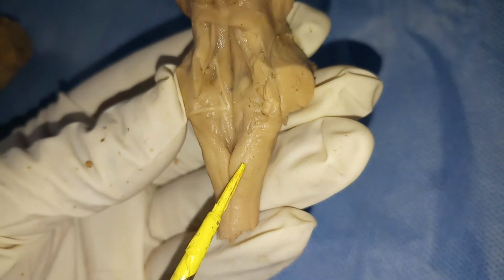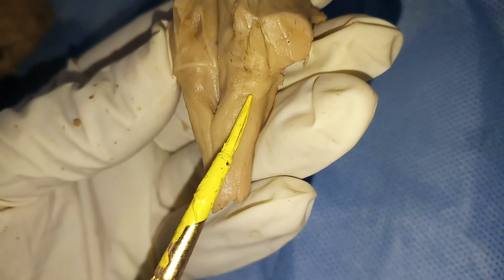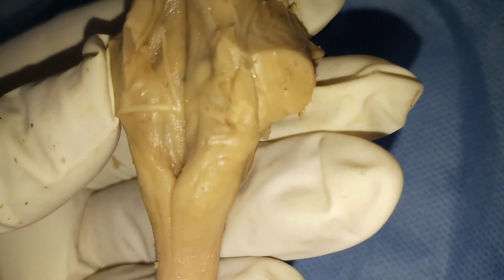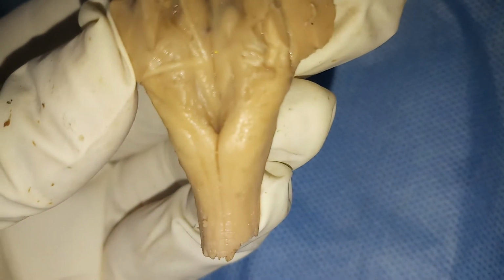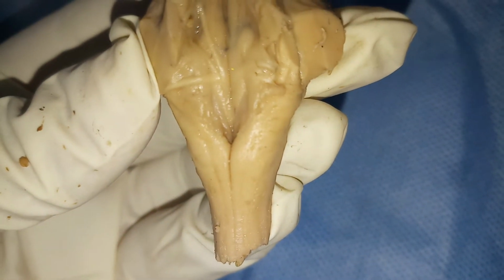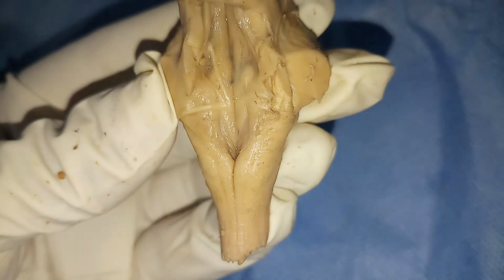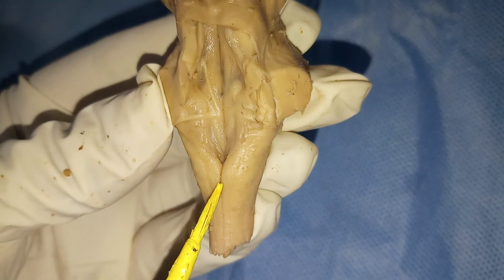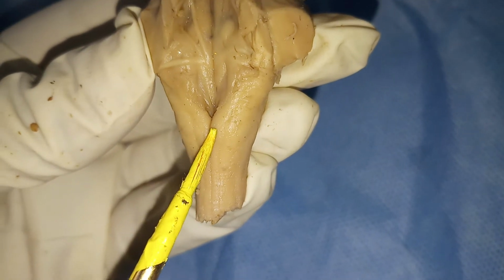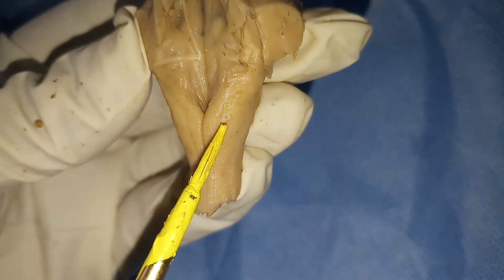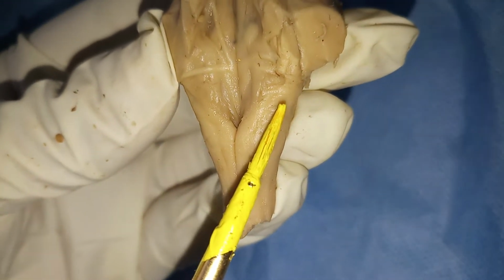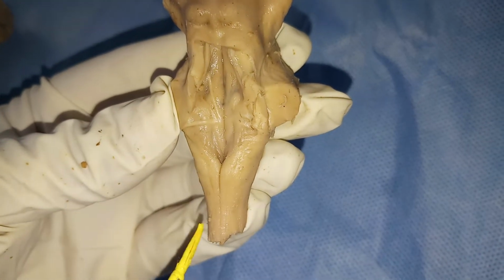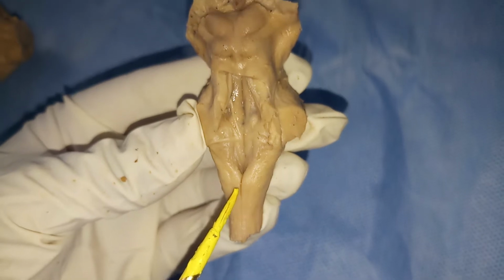More laterally you can see an elevation, that is tuber cinereum, which is because of the underlying spinal nucleus of trigeminal nerve. So fasciculus gracilis and gracile tubercle, fasciculus cuneatus, cuneate tubercle and tuber cinereum are the features on the posterior surface of the closed part of medulla.